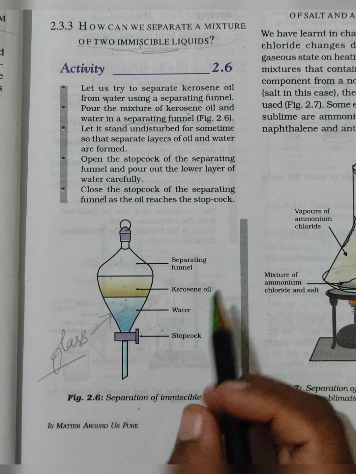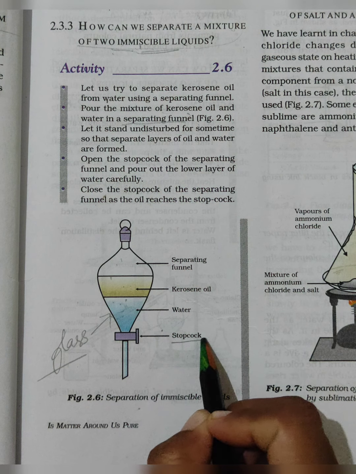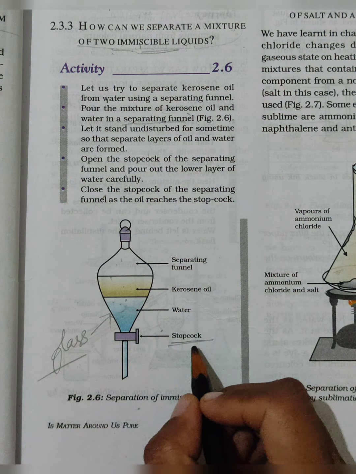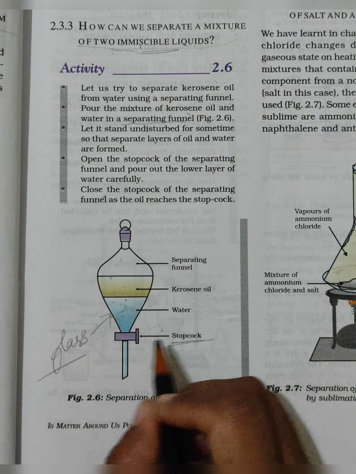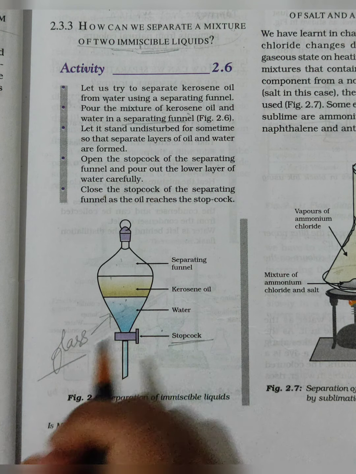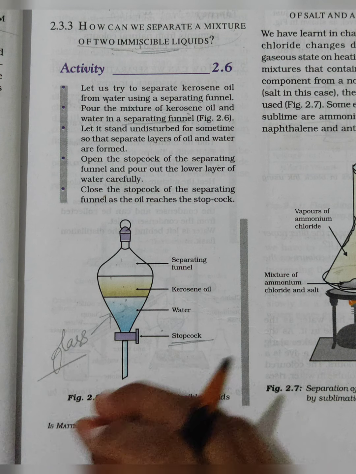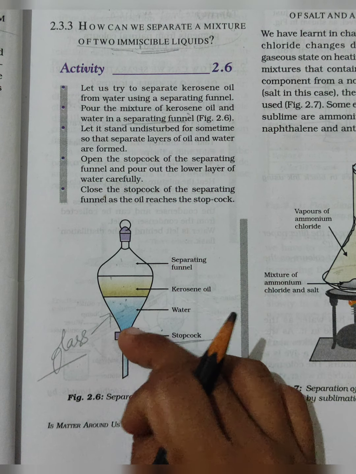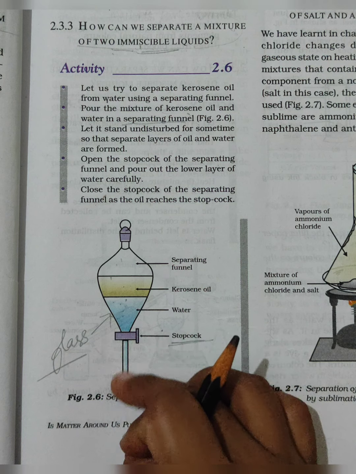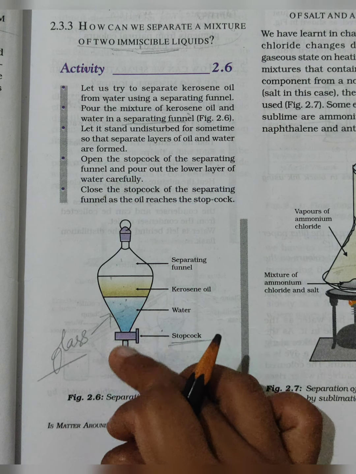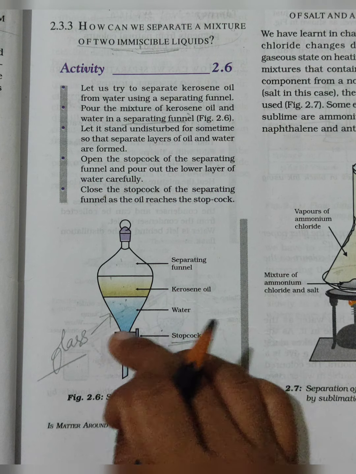You can also see here it is written stop cork. This stop cork can be rotated. It is basically like the cover of a bottle, where if we tighten this, the water is not going to fall down, and if we want the water to fall down, we are going to loosen this up.